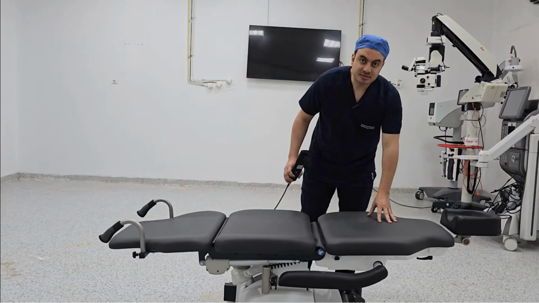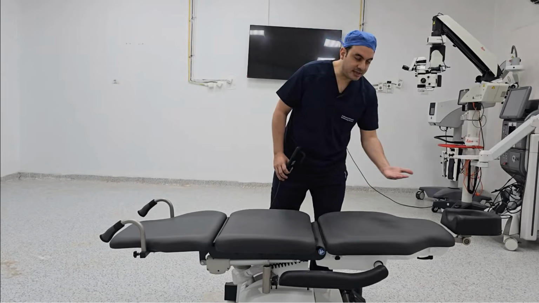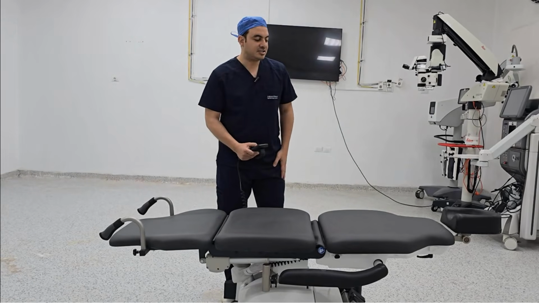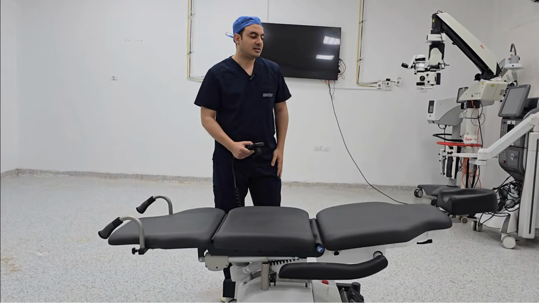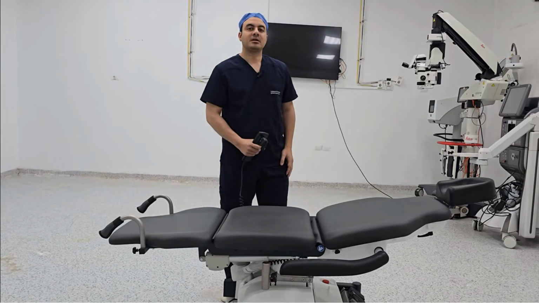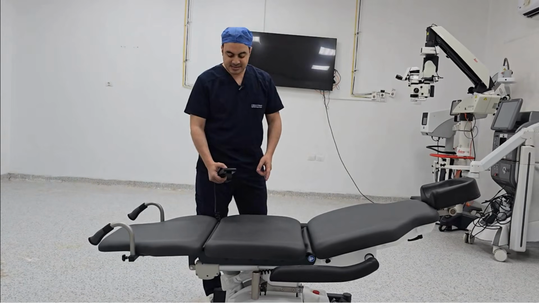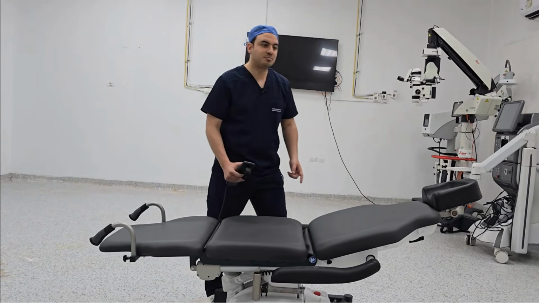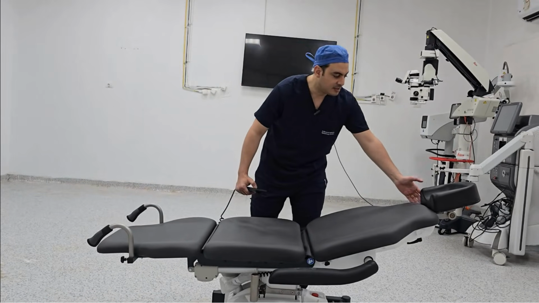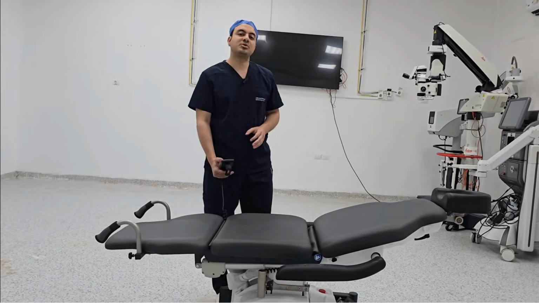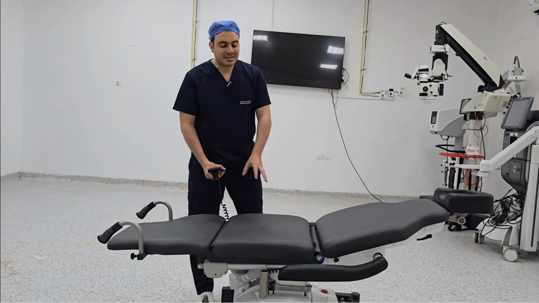The second part is for the chest part. This should be supine and facing only the ceiling. We can elevate the chest part if you have a patient with difficulty in breathing. After elevation, we should change the head position to be facing upward to the ceiling, like that, so we can work comfortably.